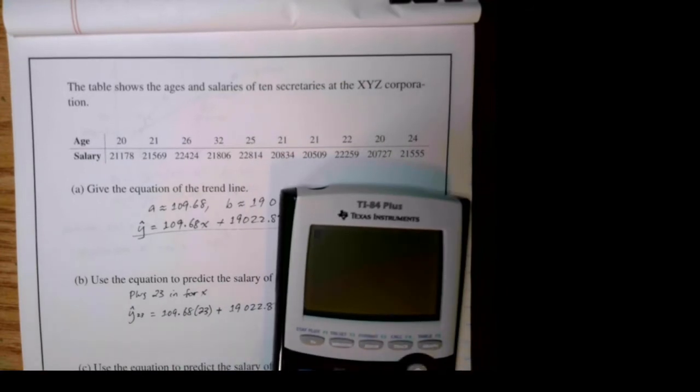So let's see what that is. It is 109.68 times 23 plus 19022.89.